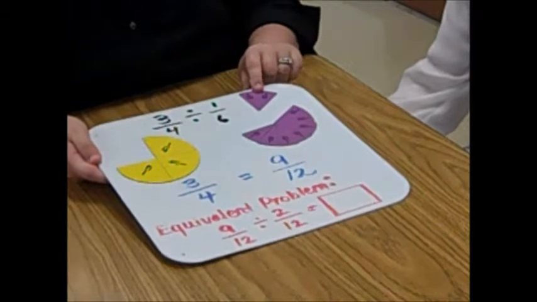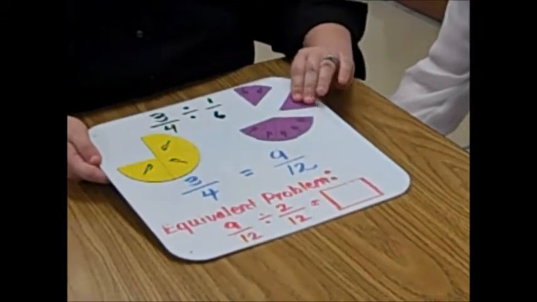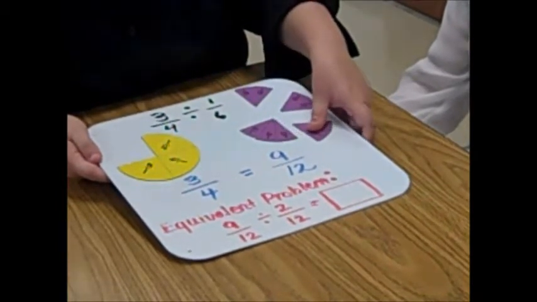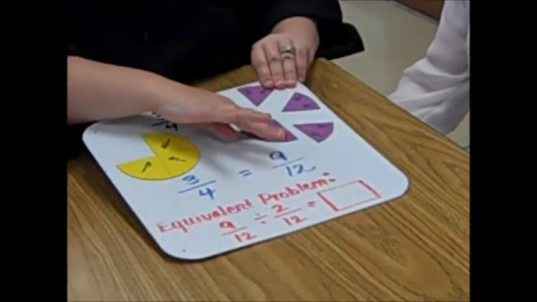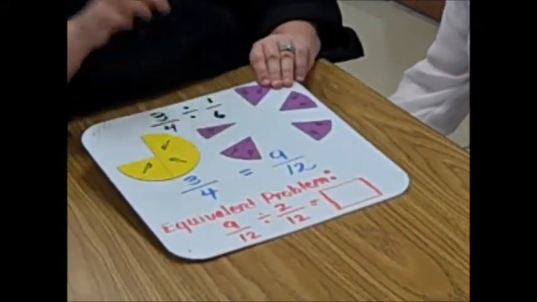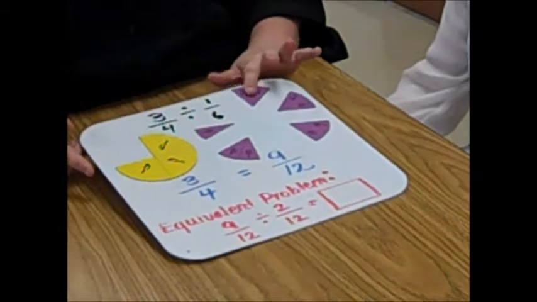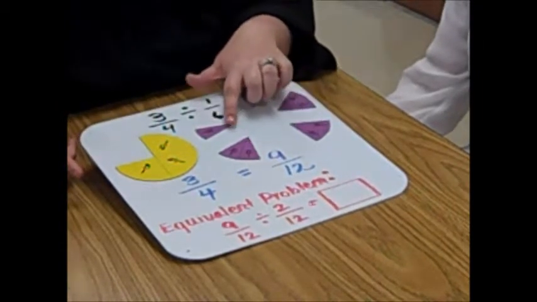This is 2/12. Here's another group of 2/12. Here's another group of 2/12. Here's another group of 2/12. And then I have a 12th left over. I can see that I have 1, 2, 3, 4 groups, and then I have a 12th.